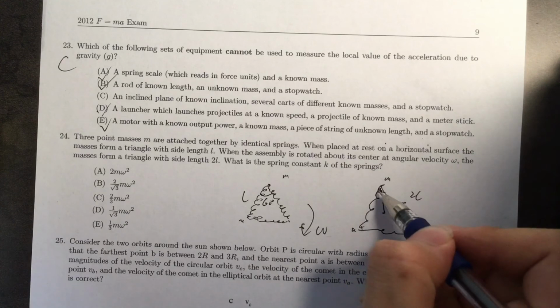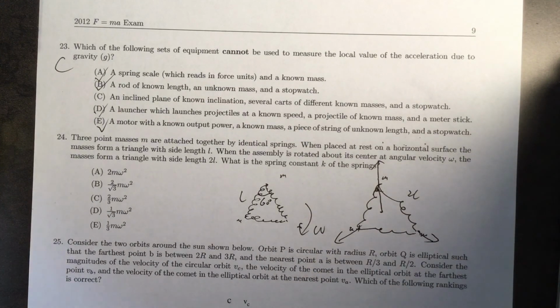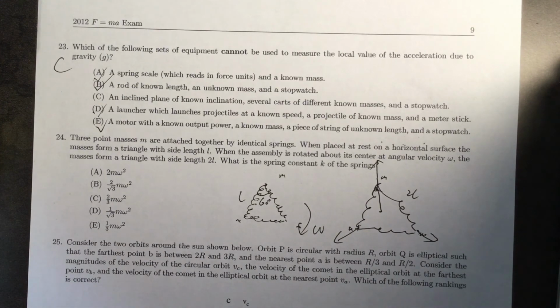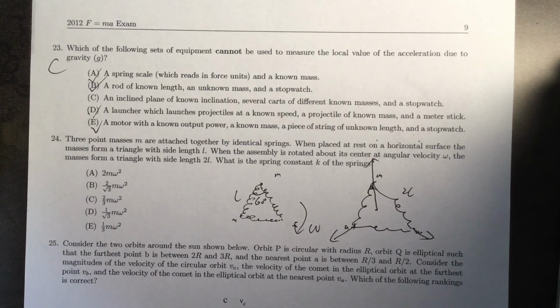There's a force component acting on each of the points, trying to push it away, because the centrifugal force is pushing it away. And the spring tension force is producing that centripetal force. So what is the centripetal force?